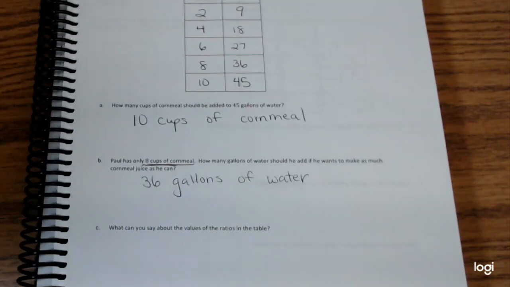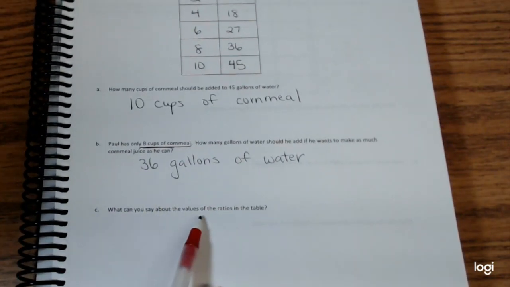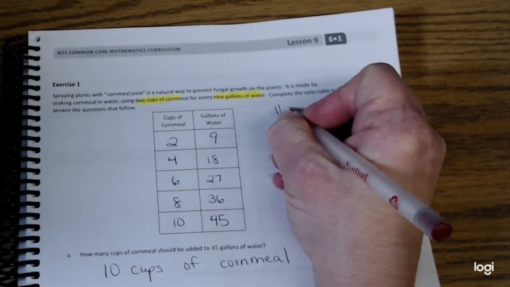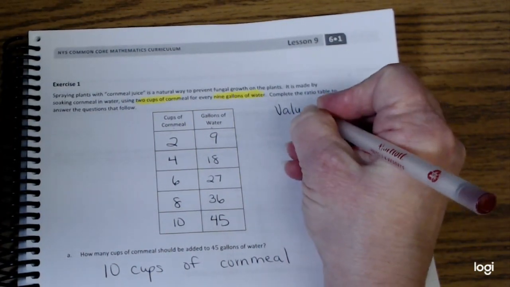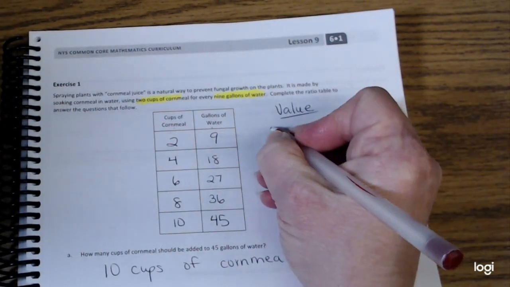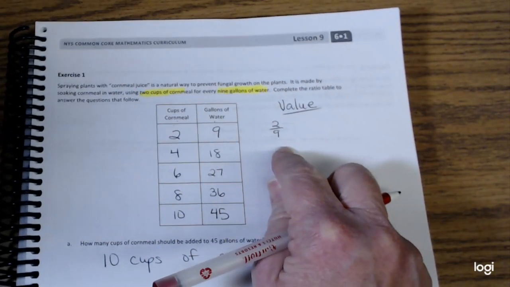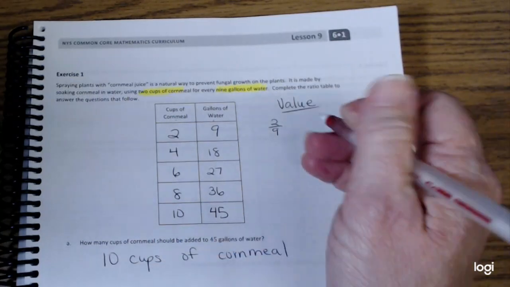Okay, let's move down to C. What can you say about the values of the ratios in the table? Well, we don't have the values listed up here. We could list them to make sure we can see 2 to 9. Okay, 2 to 9. You cannot reduce 2 to 9. There's not a factor that they both have besides 1.